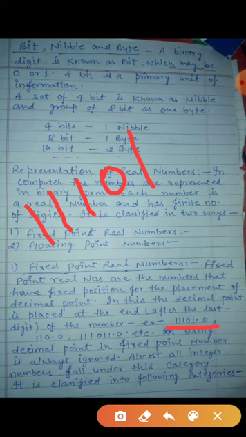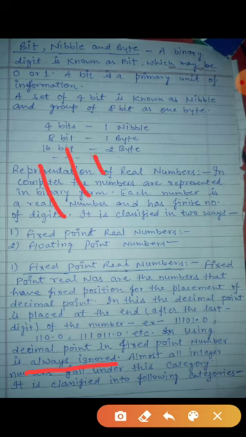Look here, the decimal point in a fixed point number is always ignored. In a fixed point number, suppose 1101.0, we ignore the decimal point, always ignore it. Almost all integer numbers fall under this category. All integers will come in this category. It is classified into the following categories. Tomorrow I will discuss this one.